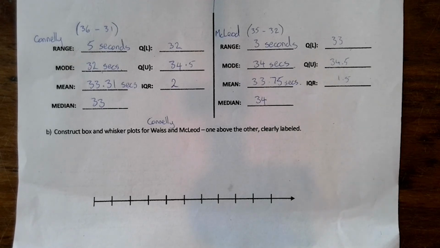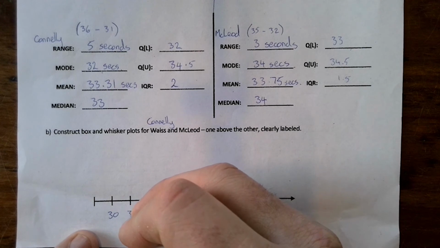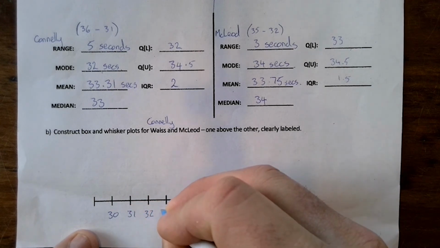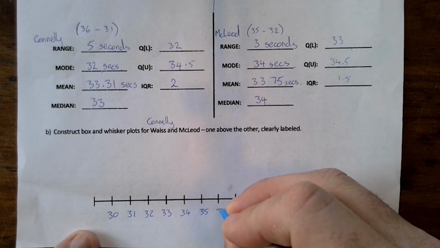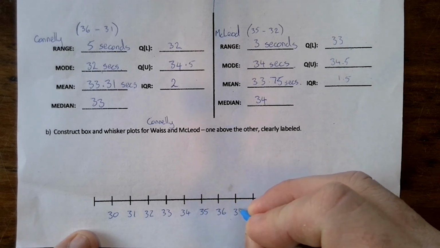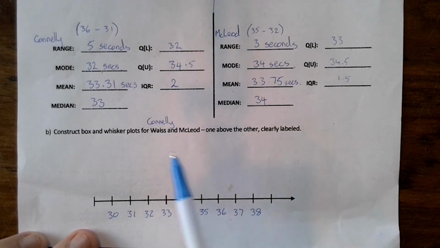Okay, to graph the efforts of these two great athletes, the first thing we're going to need to do is put a scale on here. Okay, 30. And then we'll start putting in our box and whisker plots. So we'll start with Connolly.